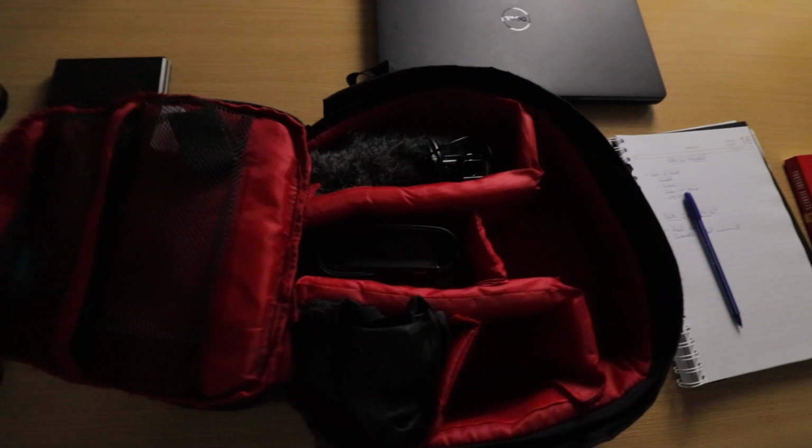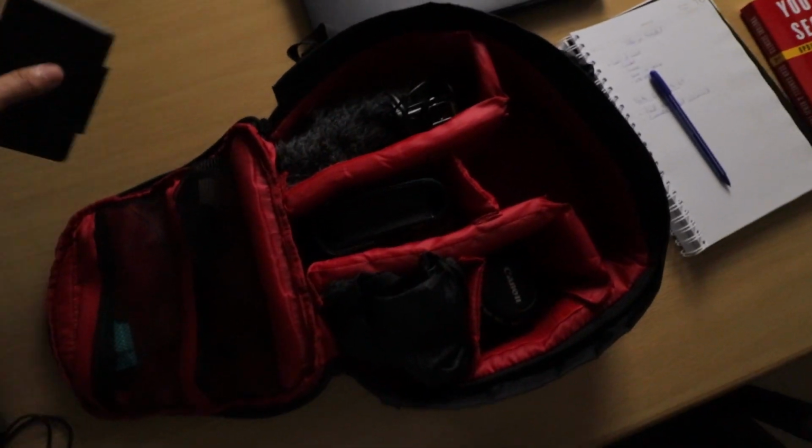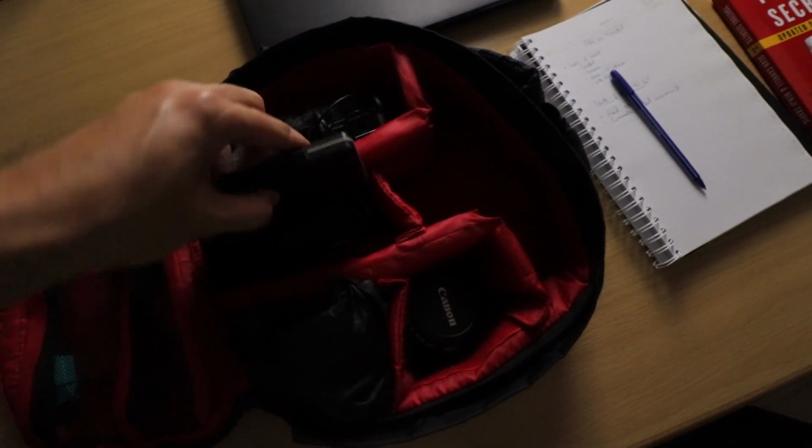But when it comes to cameras, I highly recommend you get a camera that you feel comfortable with, okay? For example, in this case, I know this camera very well. I've been using this camera for over 2 years now, and I love it. It's pretty simple, pretty basic, but for what I do, it's amazing.